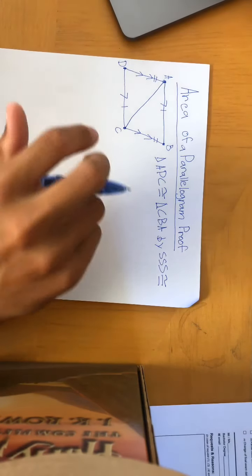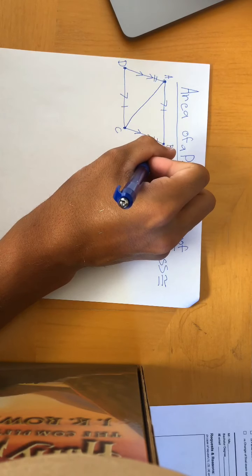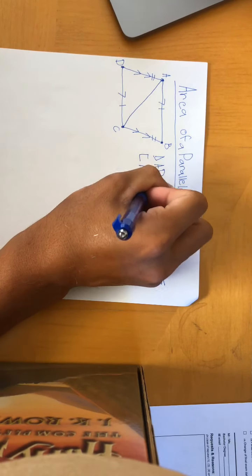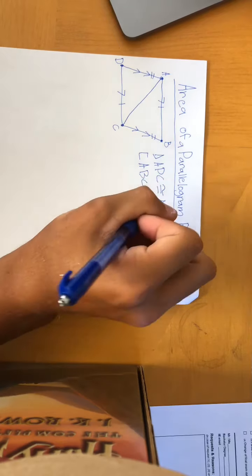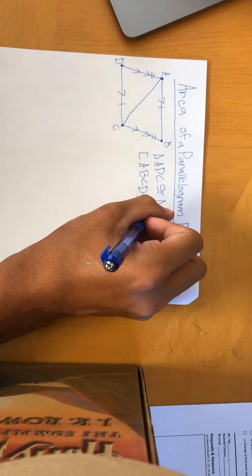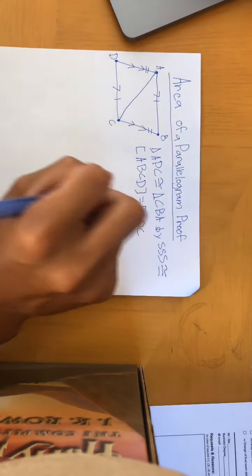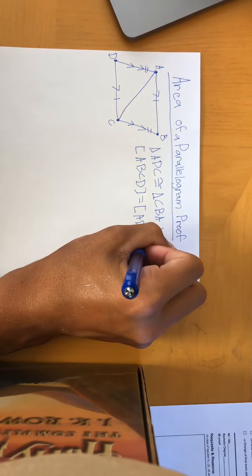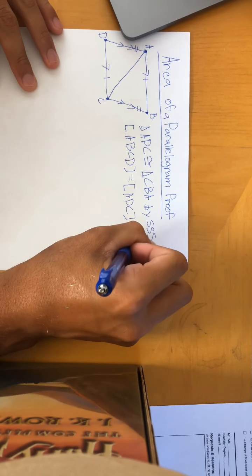Now, we could say that the parallelogram ABCD is equal to triangle ADC plus triangle CBA.